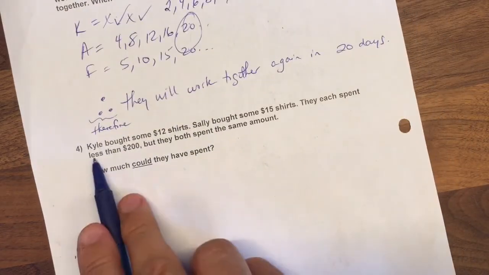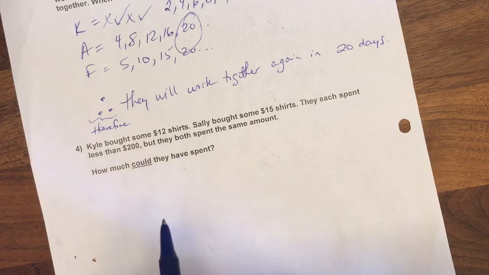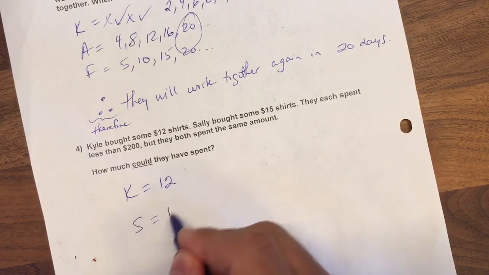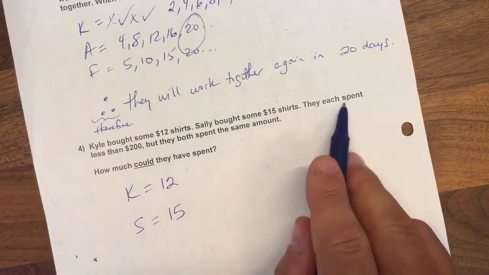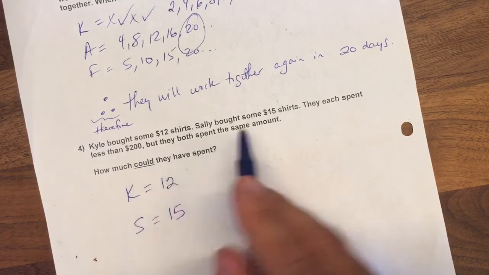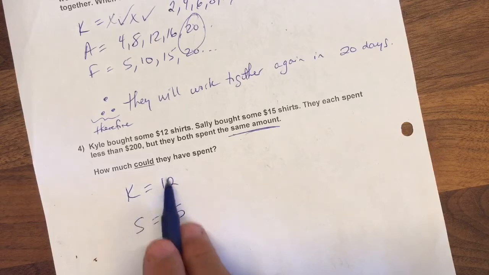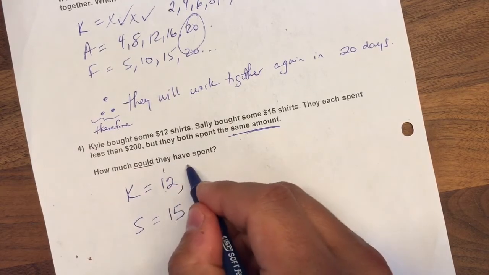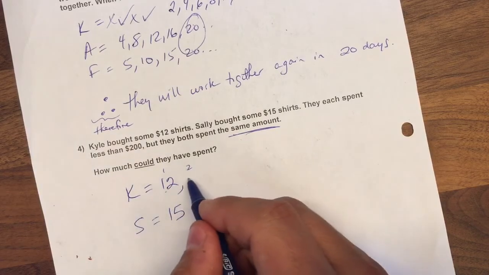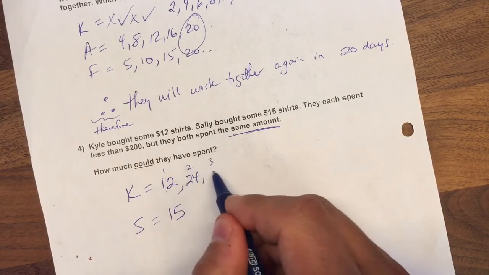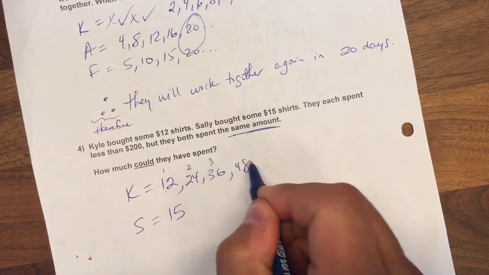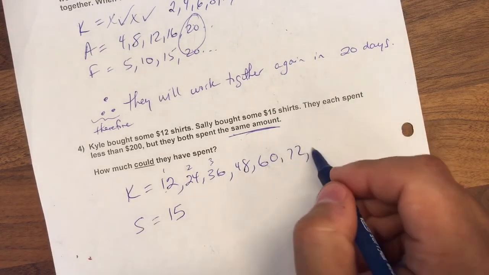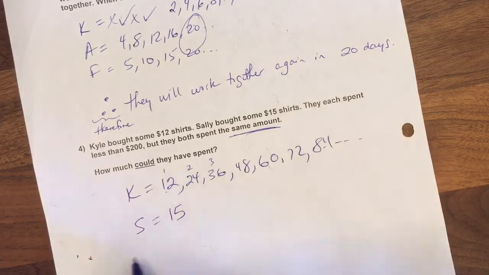Okay, the last question. Kyle bought some $12 shirts and Sally bought some $15 shirts. They each spent less than 200, but they spent the same amount. If Kyle bought one shirt, then he would have spent $12. If he bought two of those shirts, it would have been 24. If he bought three, it would have been 36, and so on. So I'm looking at multiples of 12 here. And so on, so on. Well, 84. I guess I can keep going.